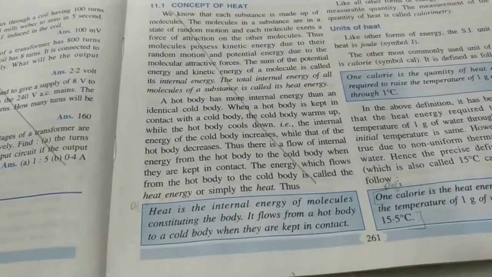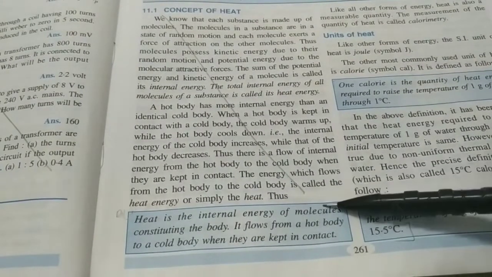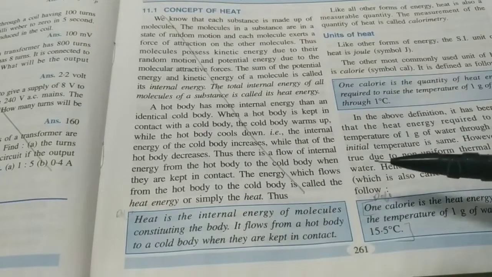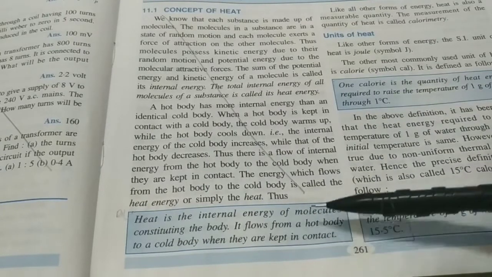It is a form of energy and is defined as the total internal energy of molecules constituting the body. It is an energy which flows from a hot body to a cold body when they are kept in contact.